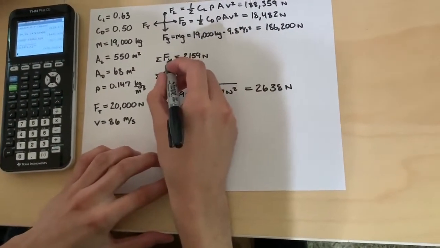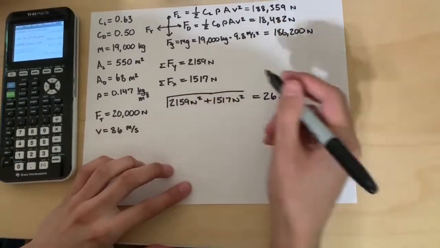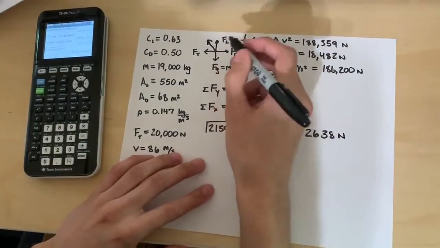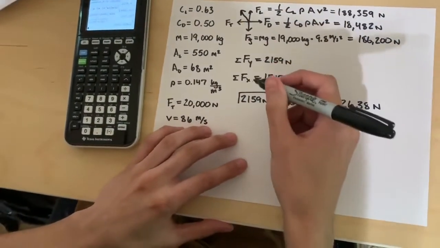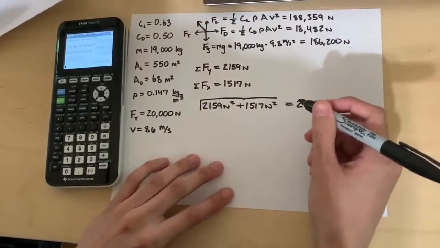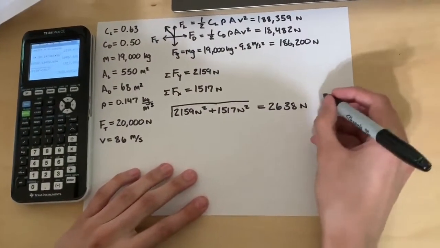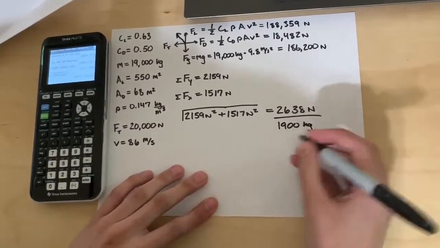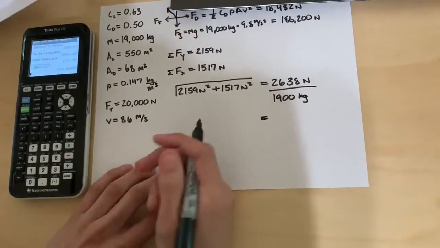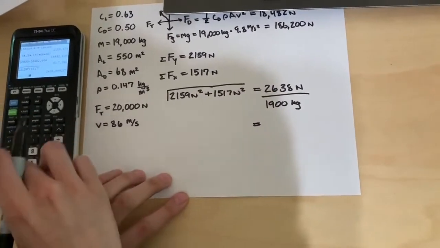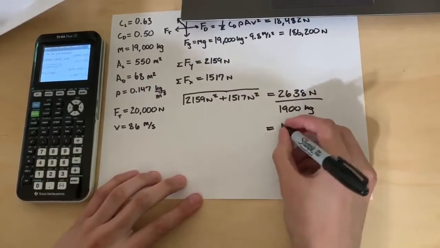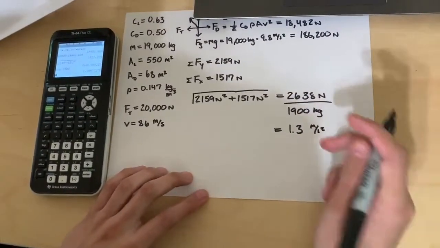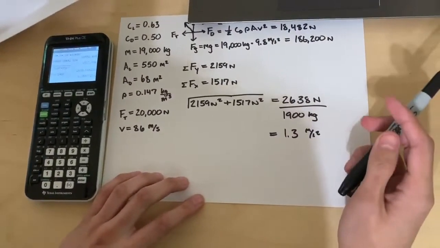So that's the overall force on the aircraft. Because the force in the y direction and the x direction were both positive, the aircraft is going to be moving forward and upward, which means that it's climbing. If we want to, we can divide that force by our mass again, and that's going to yield the total acceleration on the aircraft, which comes out to be around 1.3 meters per second squared, which is about what you would experience in a typical airplane takeoff.